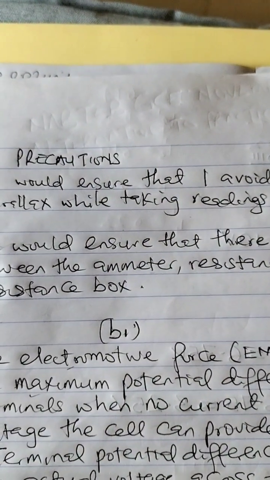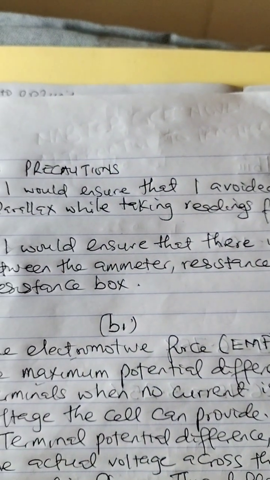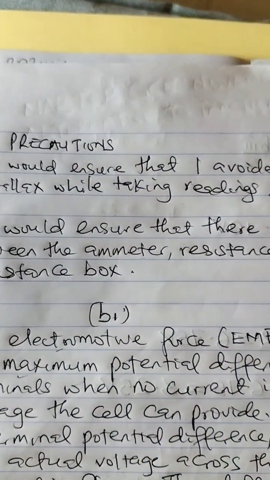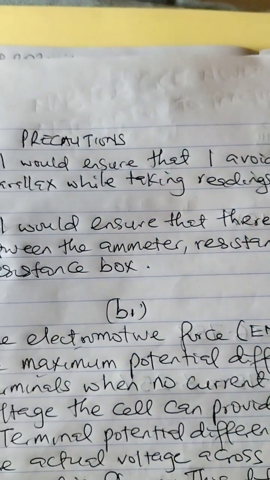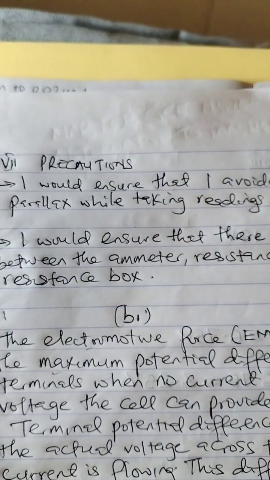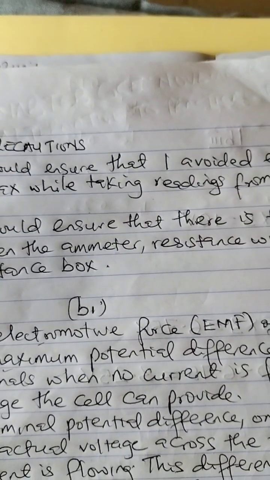The first one, I will ensure that I avoided error due to parallax while taking readings from the ammeter. Second one, I will ensure that there are tight connections between the ammeter, resistance wire, and the resistance box. So these are the necessary precautions.